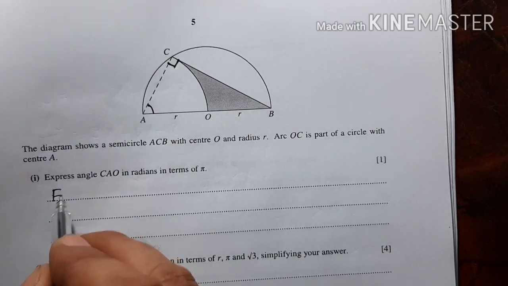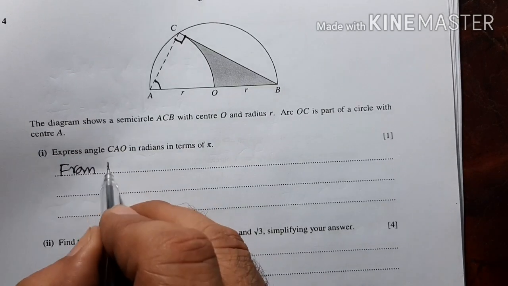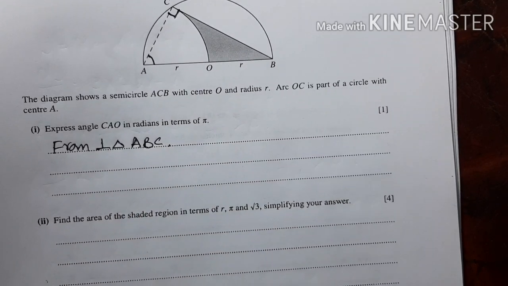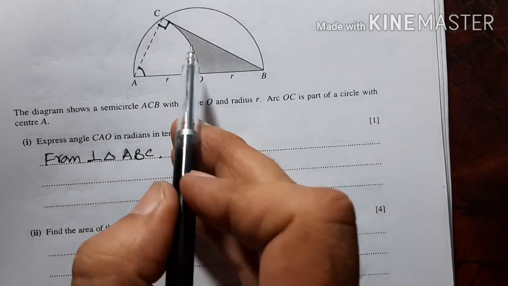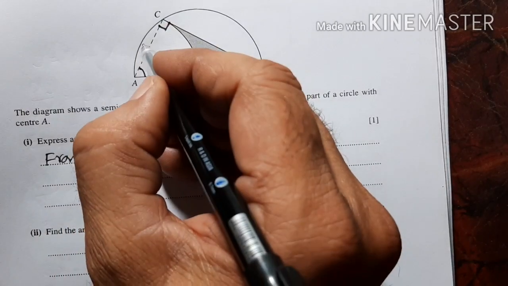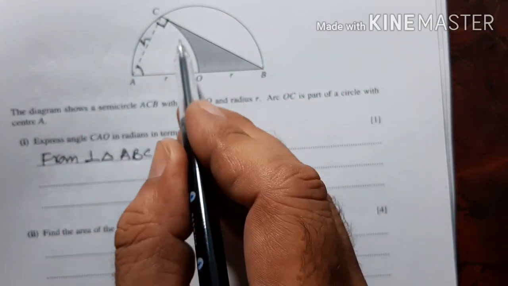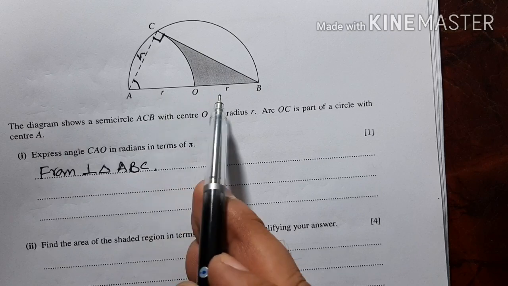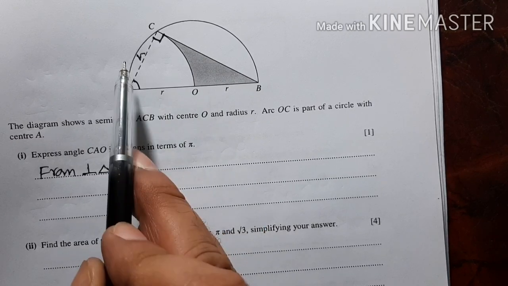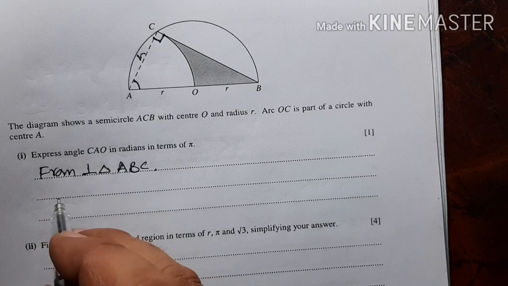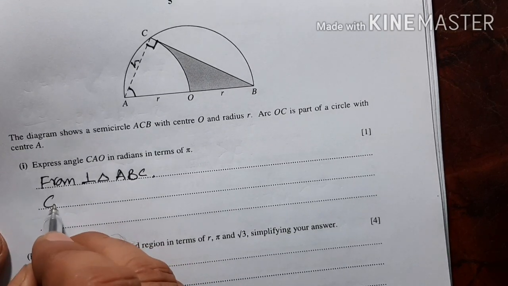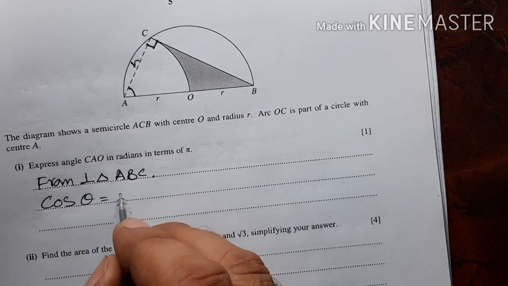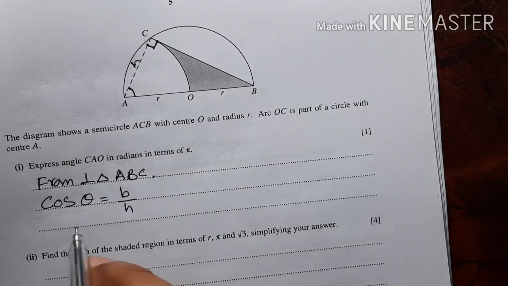So from right angled triangle ABC, this is base R, this is hypotenuse which is opposite of 90, and this is perpendicular. So I have hypotenuse and base, so I will use cosine. I know cosine theta is base over hypotenuse.